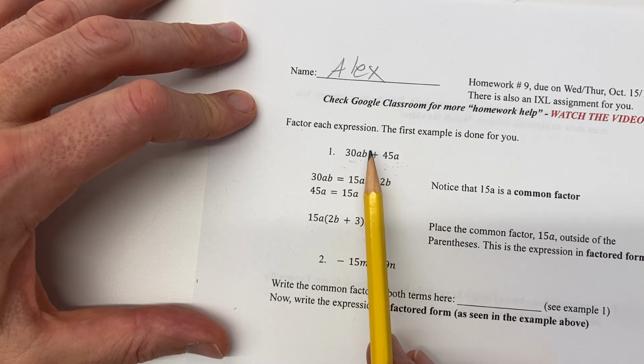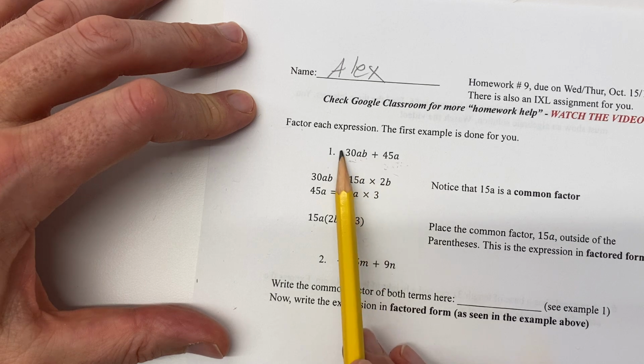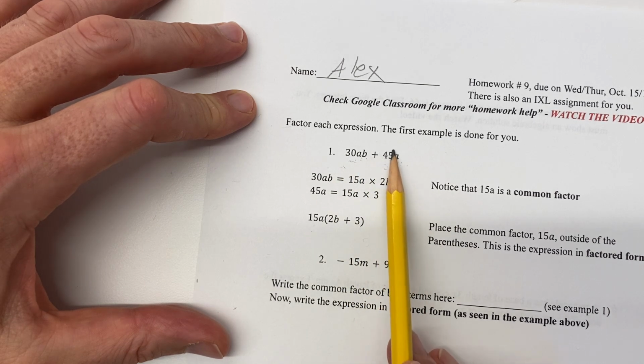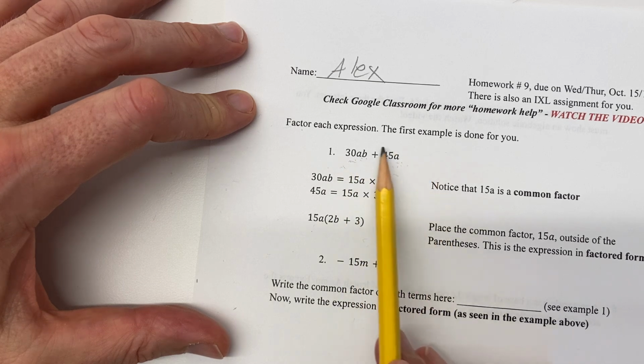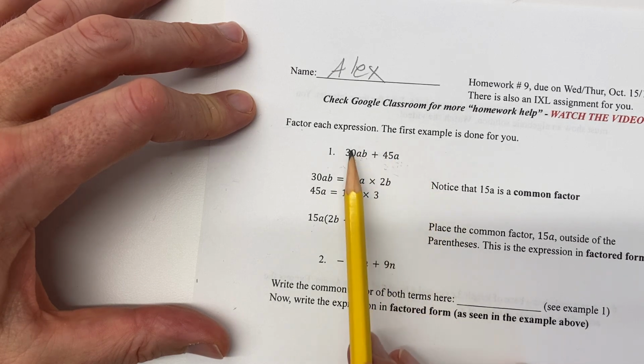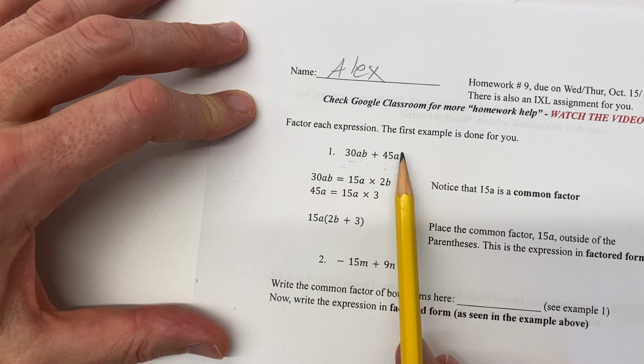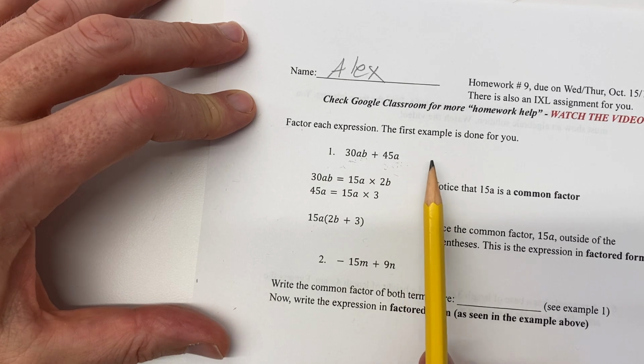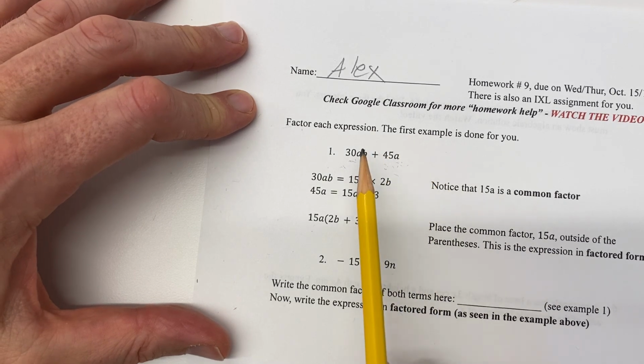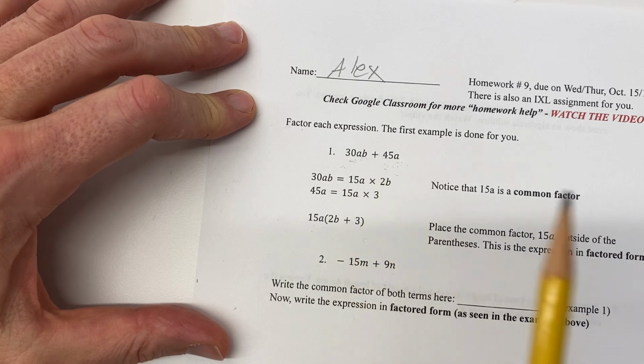And to remind you, in math, this is a term, 30AB. This is a term, 45A. Anything that's part of an expression, this whole thing here, is a term, and once it has an equal sign, it becomes an equation. So terms are what make an expression or an equation, okay?